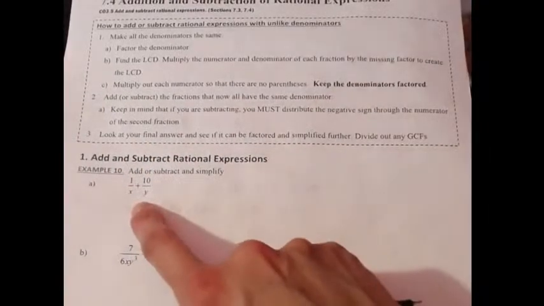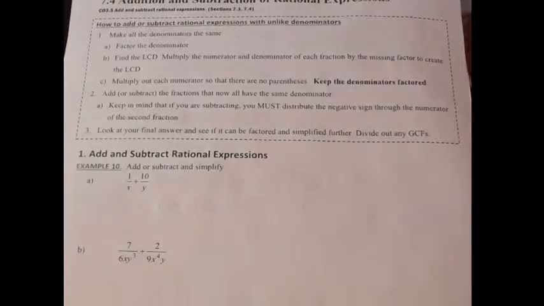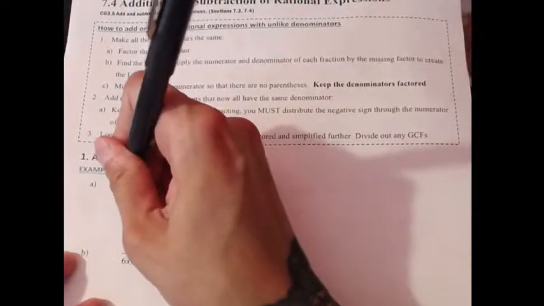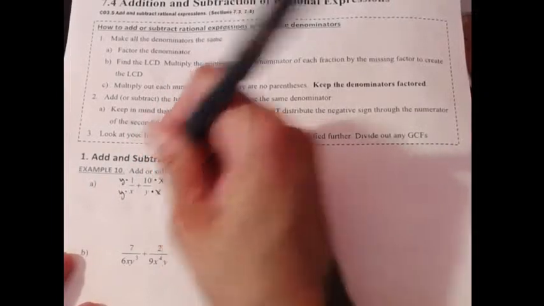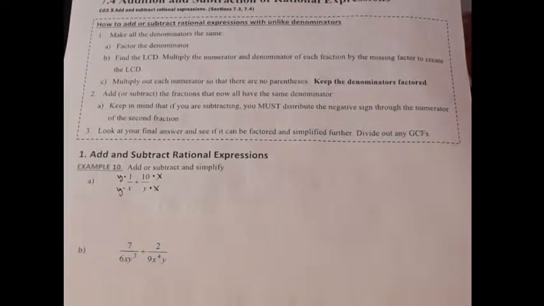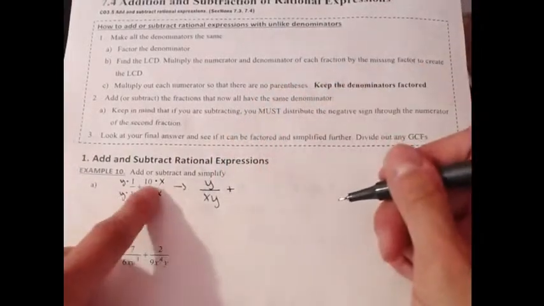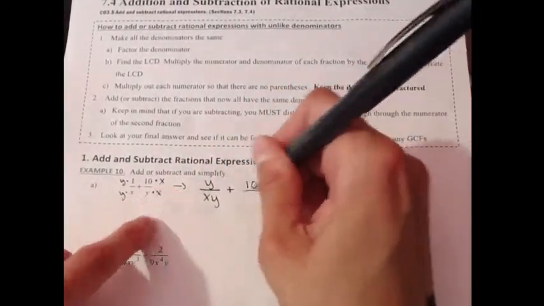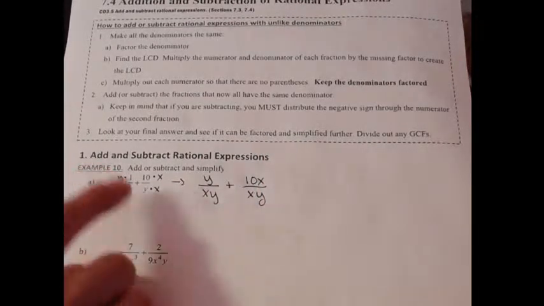So for part A, I have the first denominator of x and my second denominator is y. In order to make them the same, I have to introduce a y for my first fraction, and I have to introduce an x for my second fraction. That way, my common denominator is xy. This leaves me with y times 1, which is y, over xy, plus 10 times x, which is 10x, over xy.